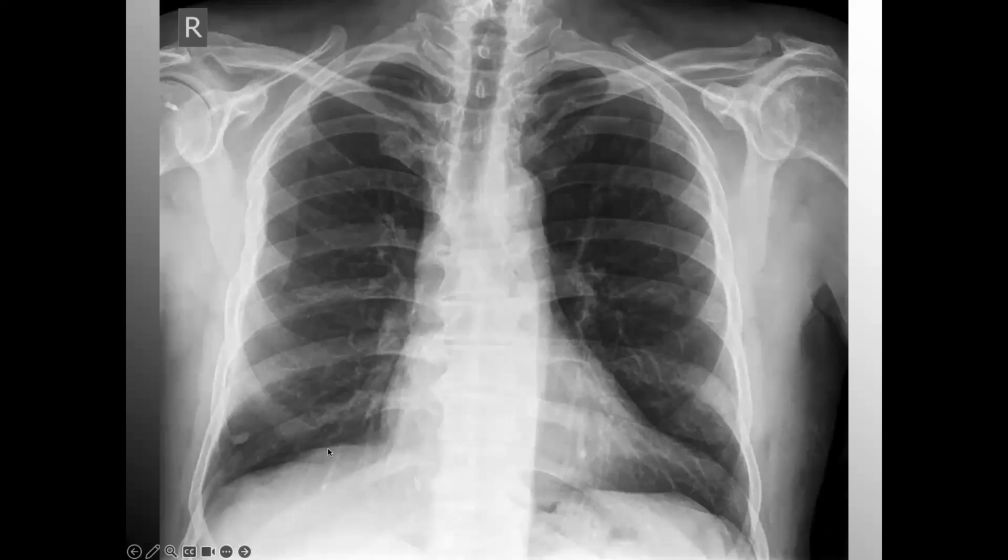It's more of a soft tissue density. It does have an irregular border. Would it be sampled or biopsied? It's possible.